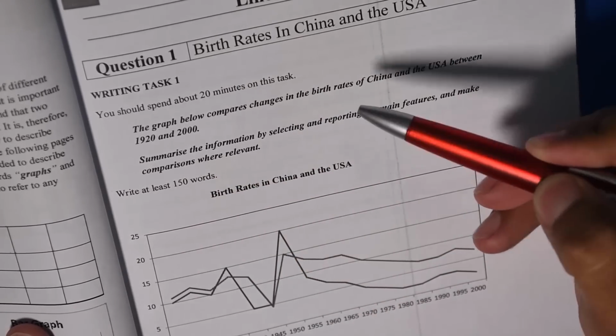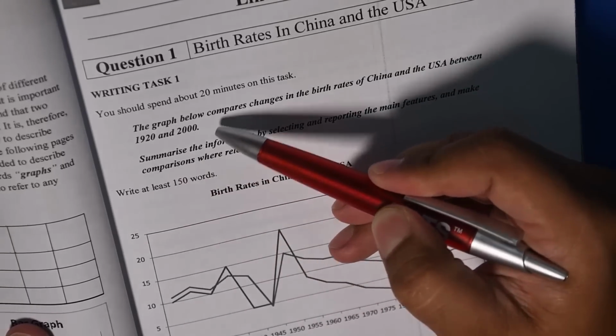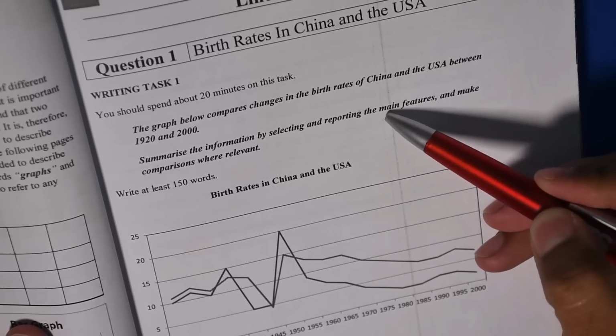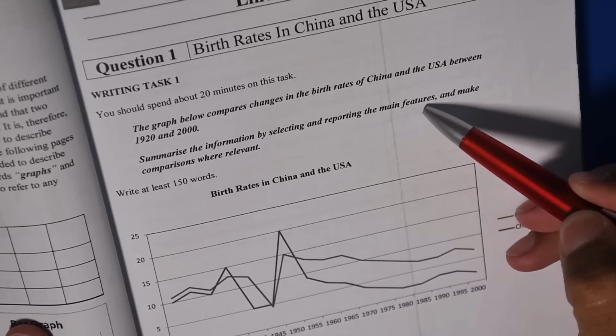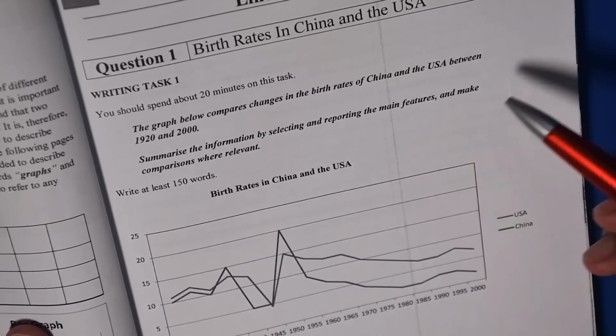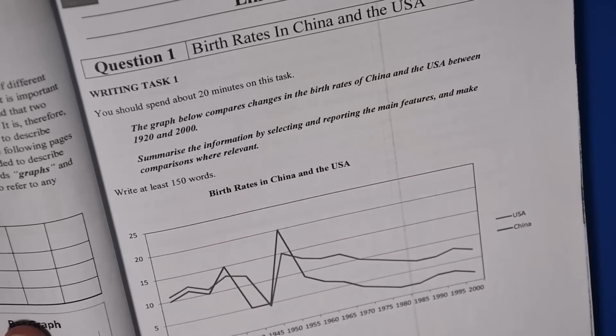Then you have to summarize the information by selecting and reporting the main features. Main features means you don't need to talk about all the data, you need to talk about the main features and make comparisons where relevant, and write at least 150 words.